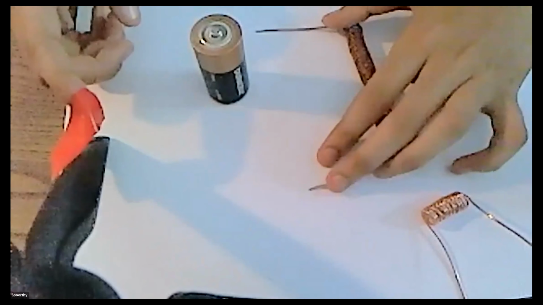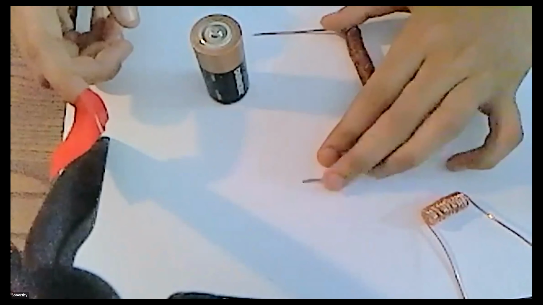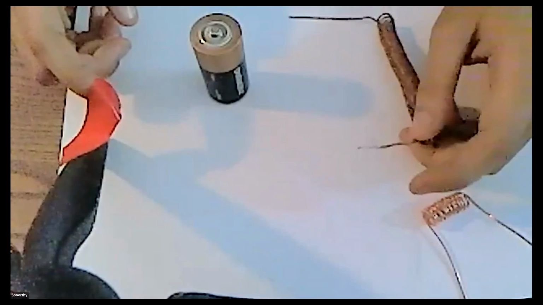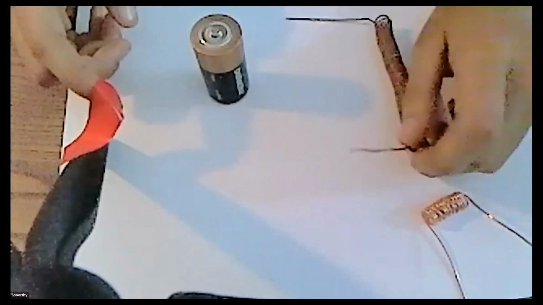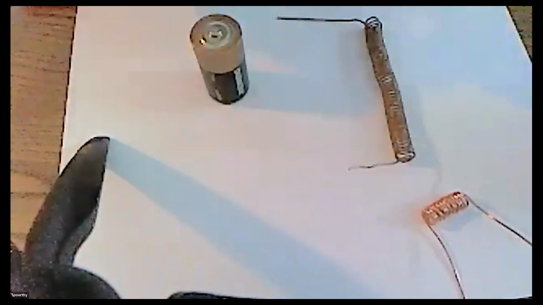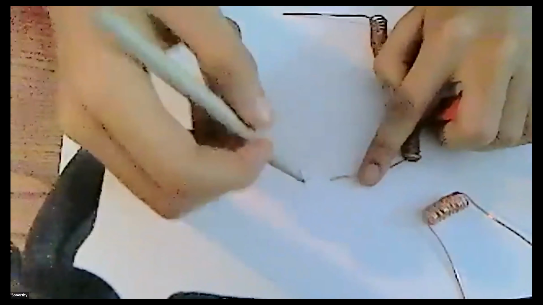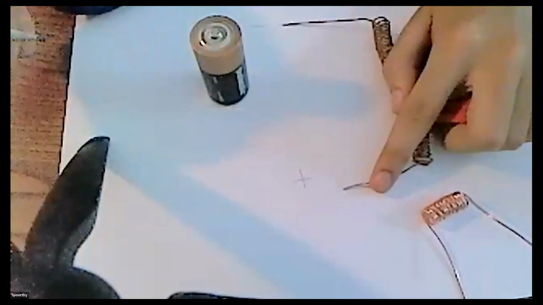But since I already connected this point to the positive side, I just made this the positive and this the negative. So this would be the positive and this would connect to the negative.